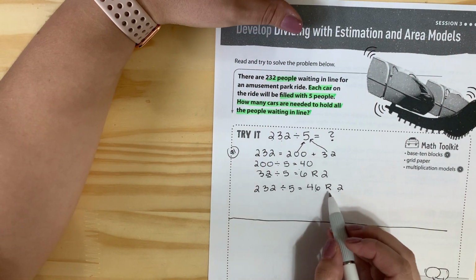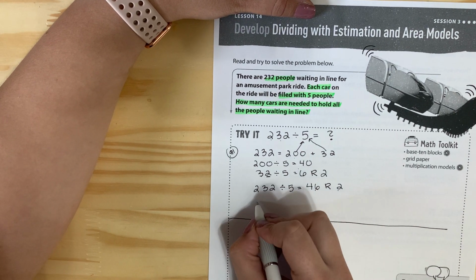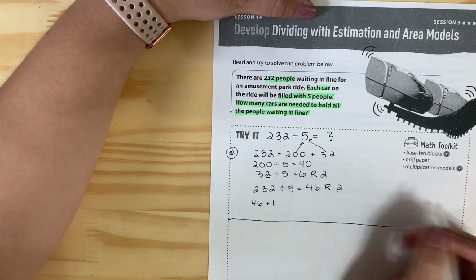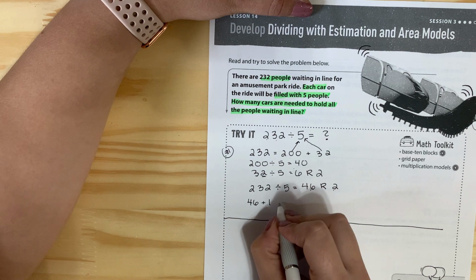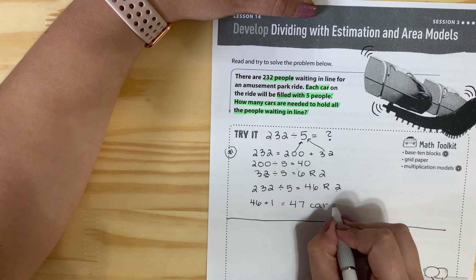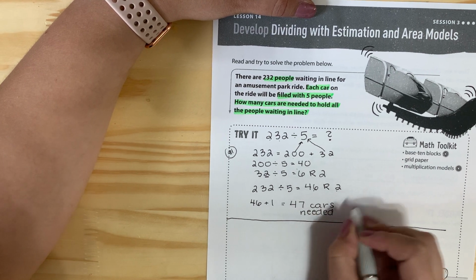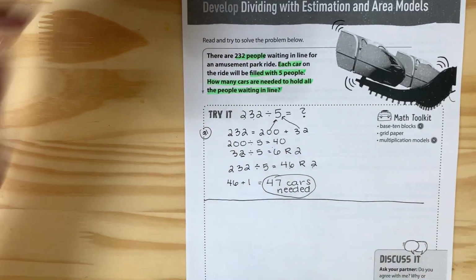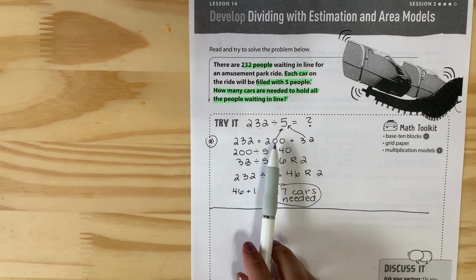We're going to have to round up, because we can't just have 2 people in line not be able to ride the ride. So 46 plus 1 more car to get them on. Obviously, that car won't be filled with 5 people, but it'll be 2 people on it. So that means that they're going to need 47 cars, okay? So 47 cars are needed for this amusement park ride. Now, that's using our strategy of making 10s, right?